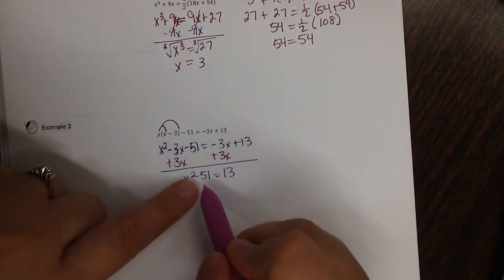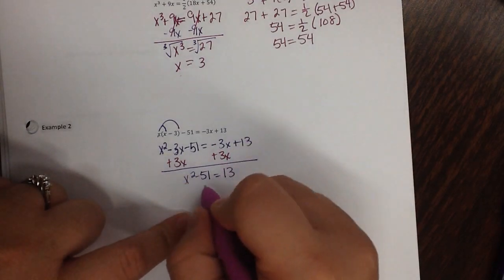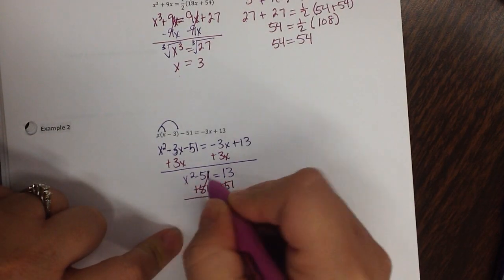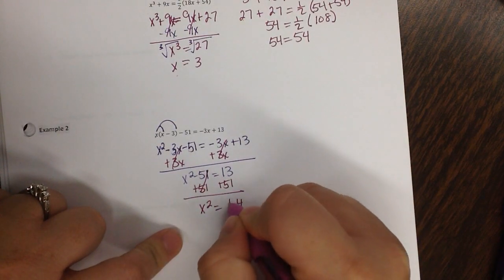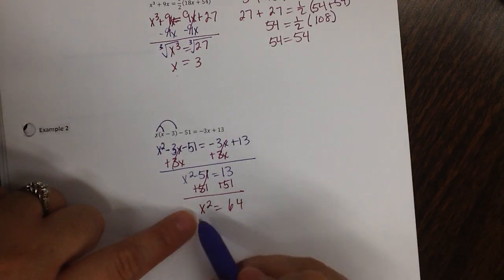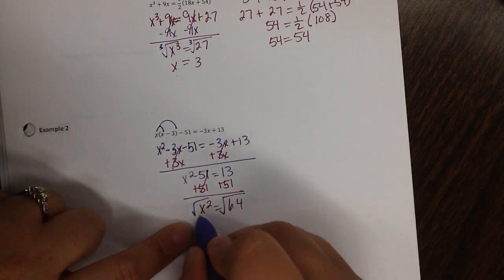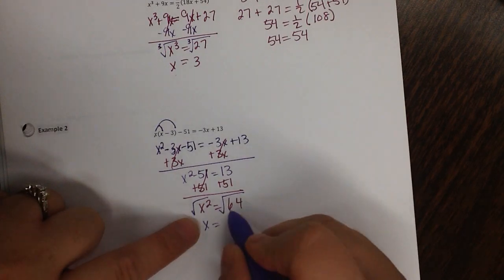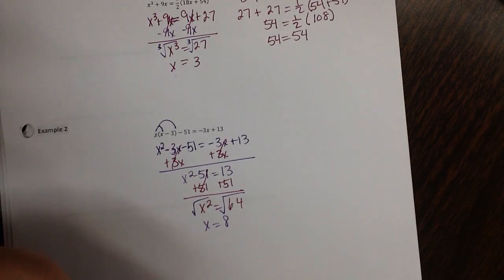We want to get rid of this minus 51. We want x squared by itself. So to get rid of minus 51, we add 51 to both sides. So those cancel. So we have x squared equals 64. The opposite of squaring something is a square root. So we square root the left and we square root the right. The square root of x squared is x. The square root of 64 is 8. And then you would want to go back and check this.